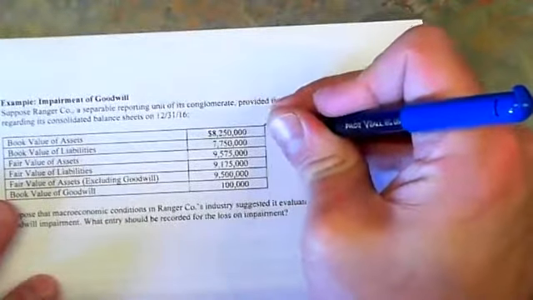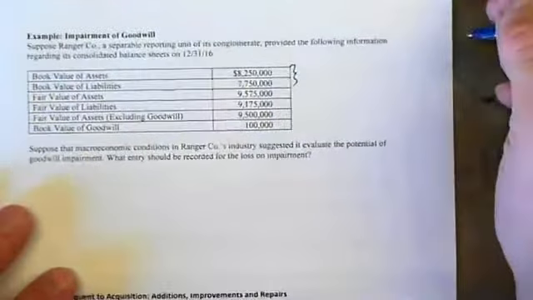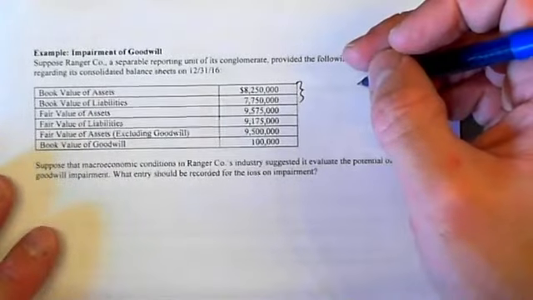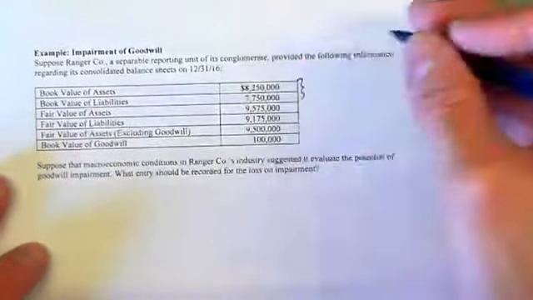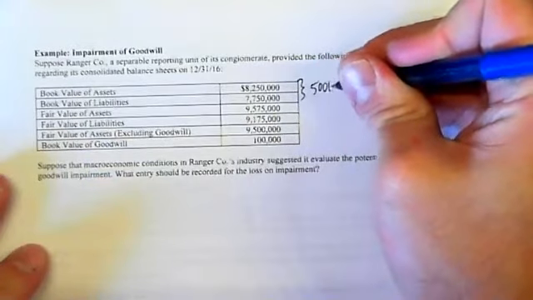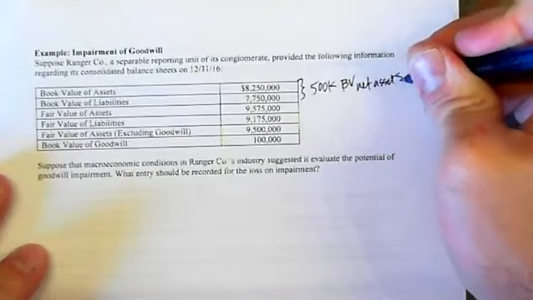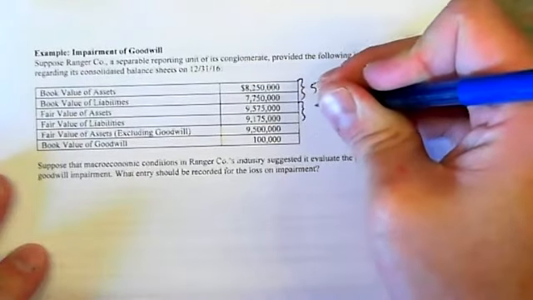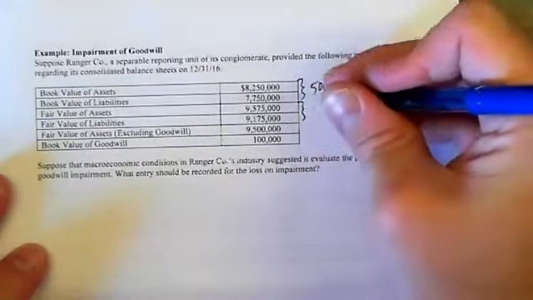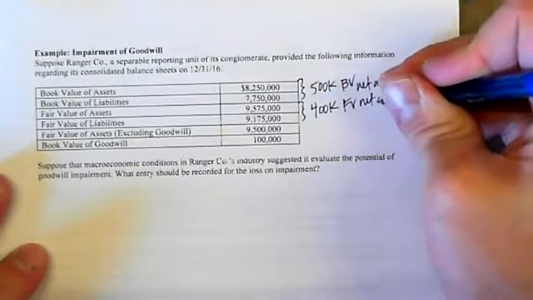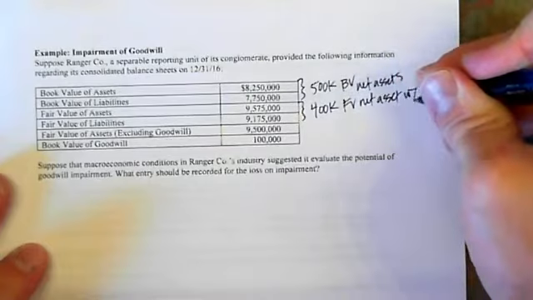So I first look for the net assets of both my book value and my fair market value, because I want to compare those two numbers first. I have a $500,000 difference here. That's my book value of net assets. And it looks like a $400,000 difference here. This is the fair value of my net assets with goodwill.